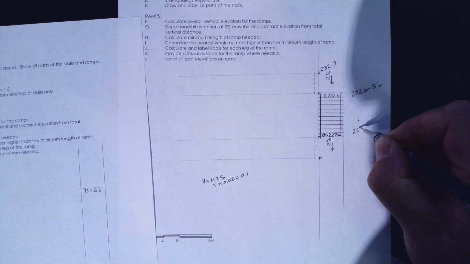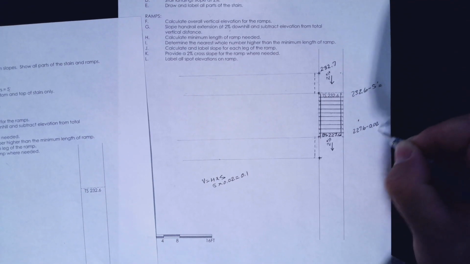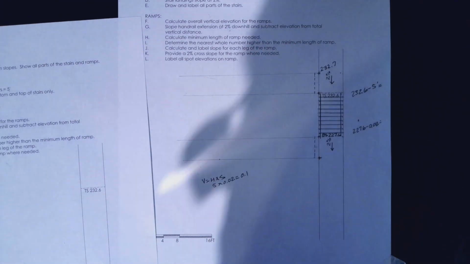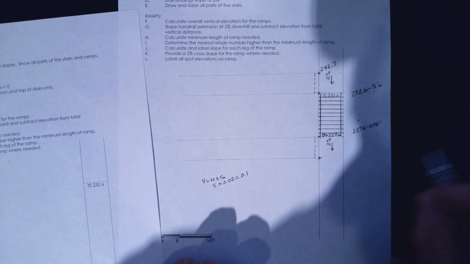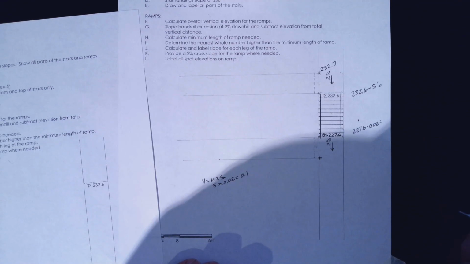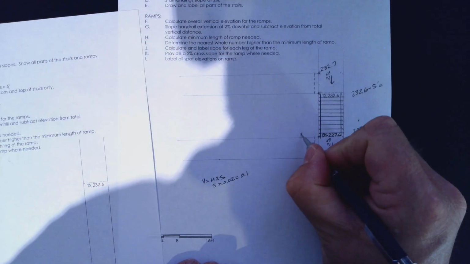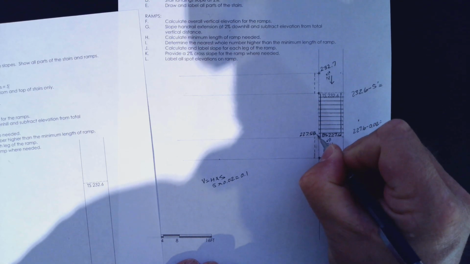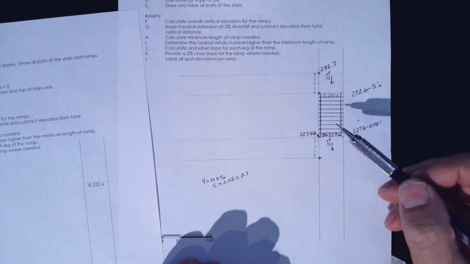227.6 minus 0.02, 2% equals that 2, because that's just 1 times 0.02, and that equals, at that corner, 227.58. So I'm going to write it right here. 227.58, and that's that one. That corner is 227.58.